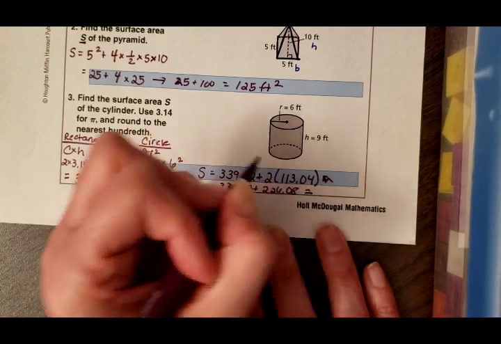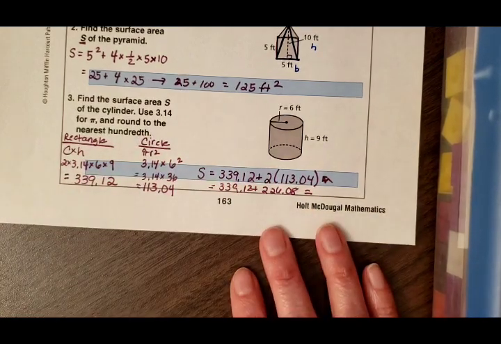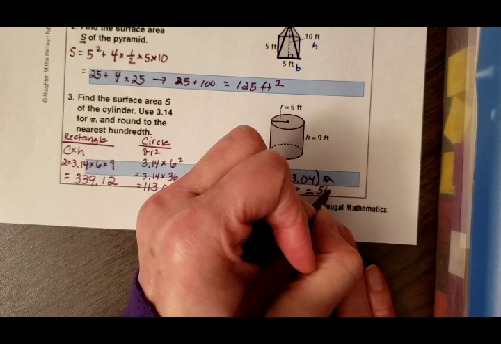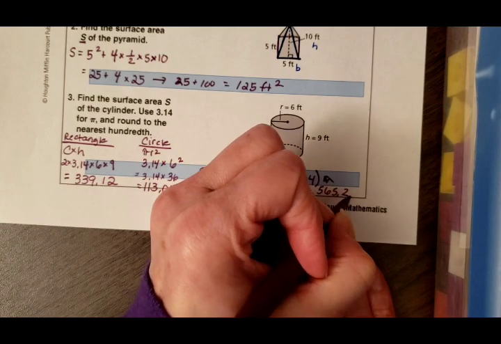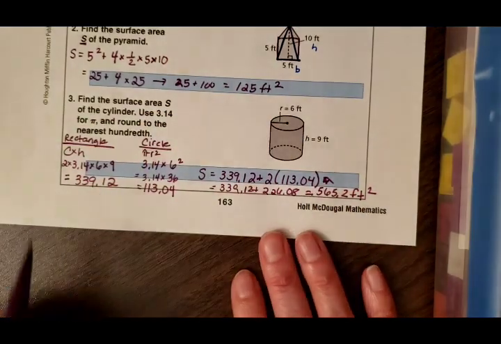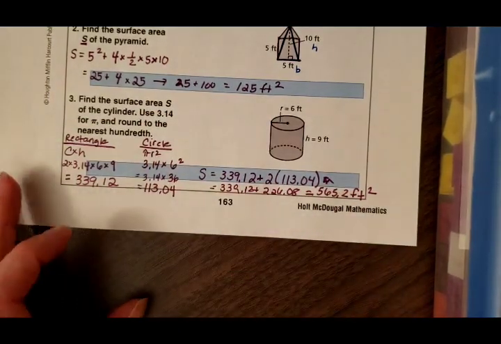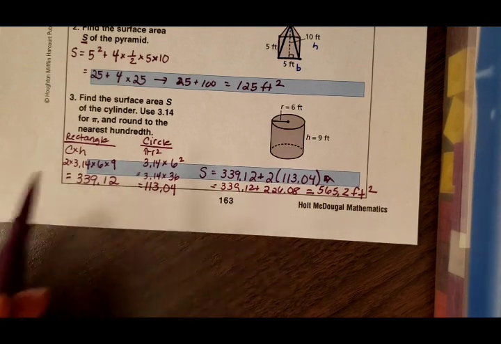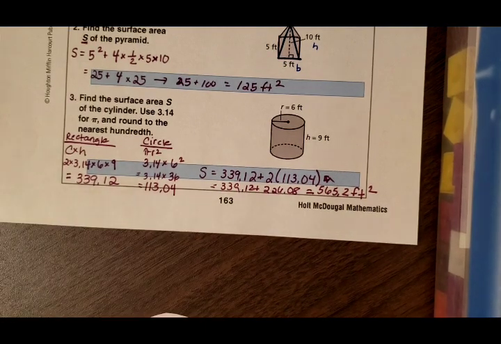What does that equal? We'll write it down here. Should get 565.2 or 565.20 if you're running to the nearest hundredth feet squared. So break it up into parts. When in doubt, break it up into parts and put it all together at the end. So that is how you find surface area of a cylinder. Happy practicing!